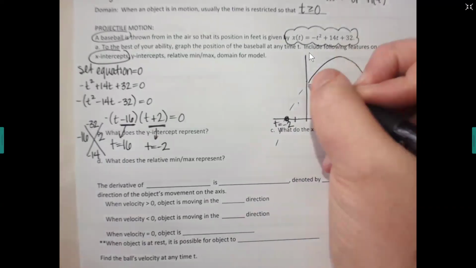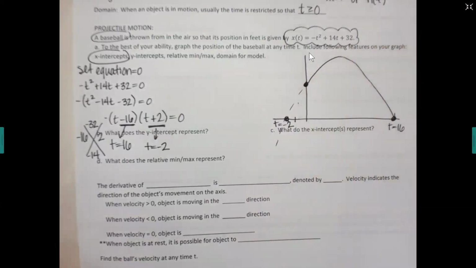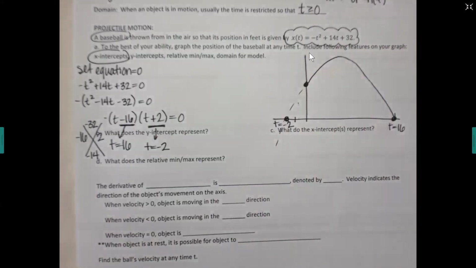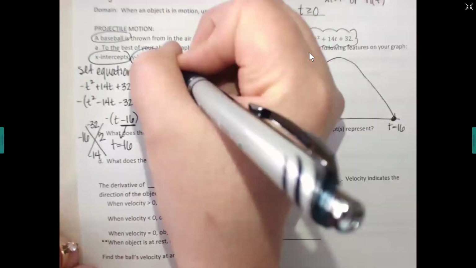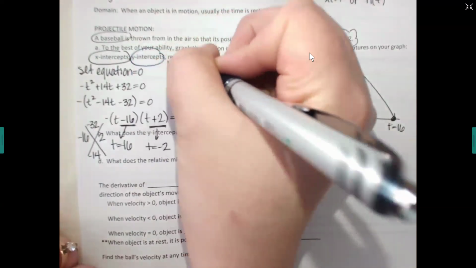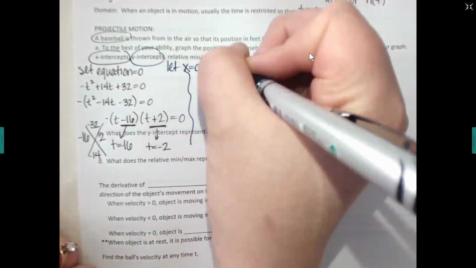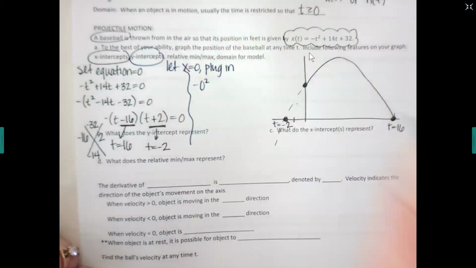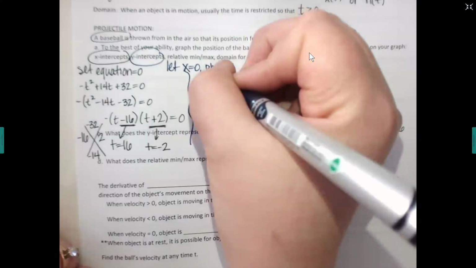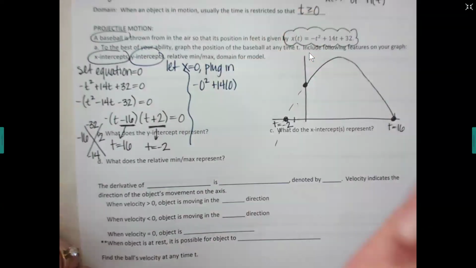Next thing we need is our y-intercept. Okay, think back. How do you find a y-intercept? What would you need to do? Plug in 0 for the x. Very good. So for my y-intercept, I'm going to let my x equal 0 and plug it in. So my equation was negative t squared plus 14t plus 32. Now it's negative 0 squared plus 14 times 0 plus 32.